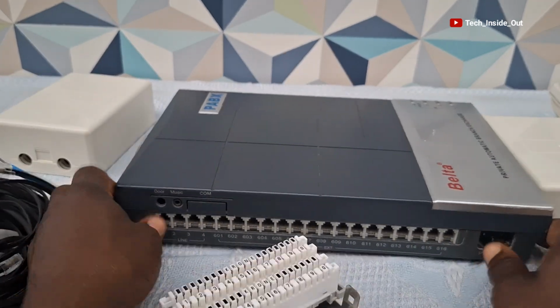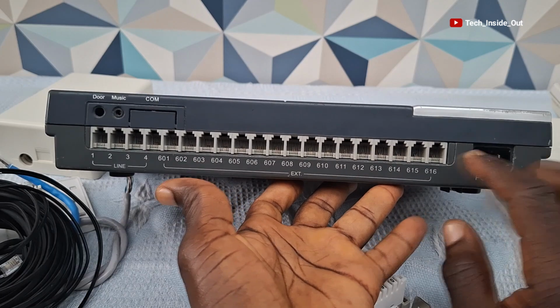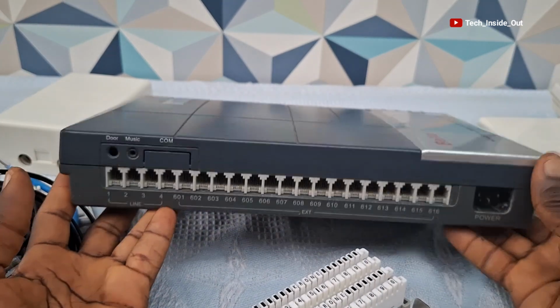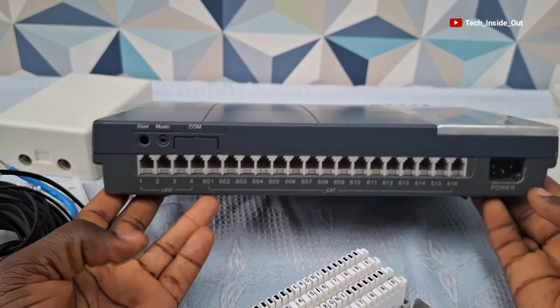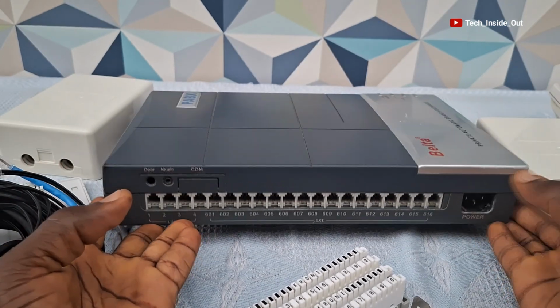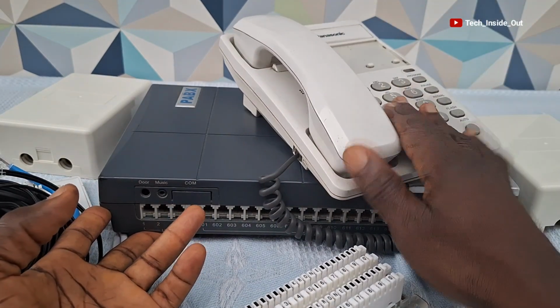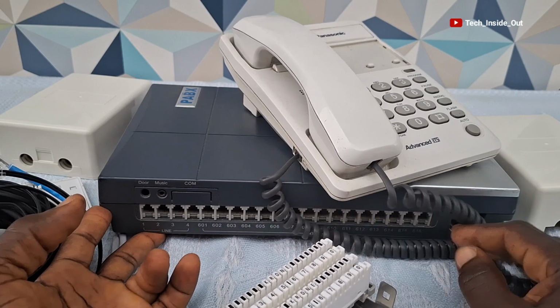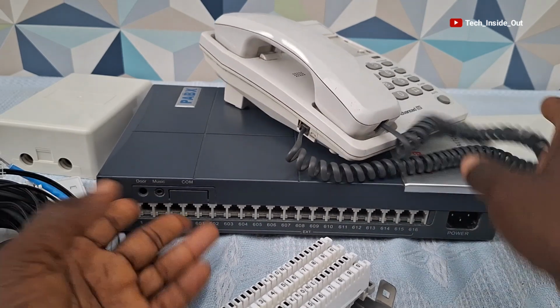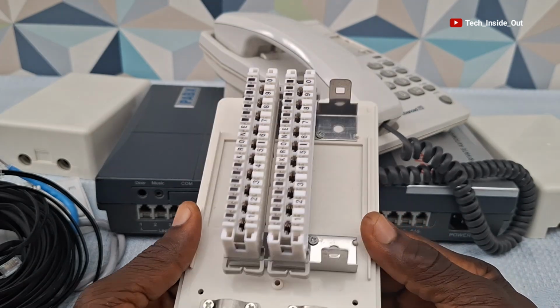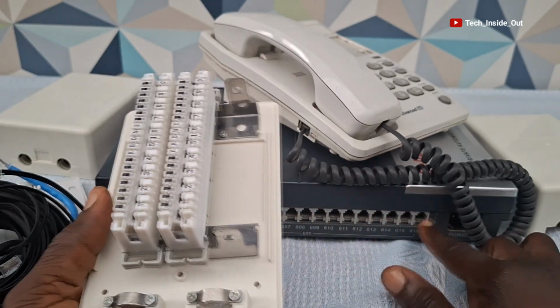So, for example, this is a 16 extension PBX. It can carry a maximum of 16 extensions, or you can have 16 different handsets. For instance, a handset like this, you can connect 16 of these handsets to this kind of system when you are creating a setup. When you use a telephone distribution point, it doesn't allow you to go beyond the 16.